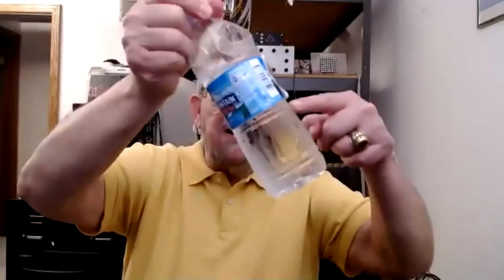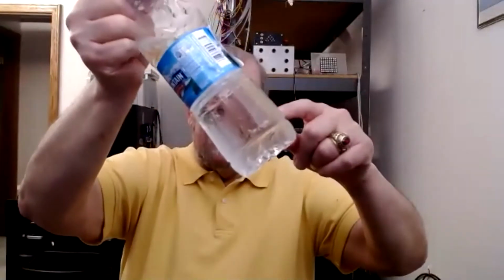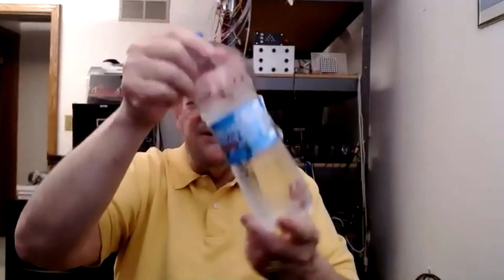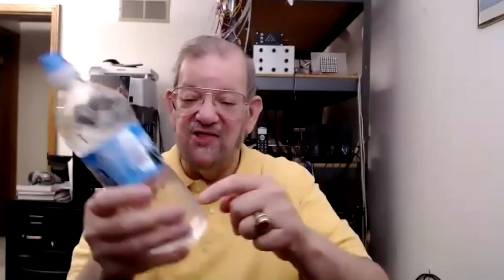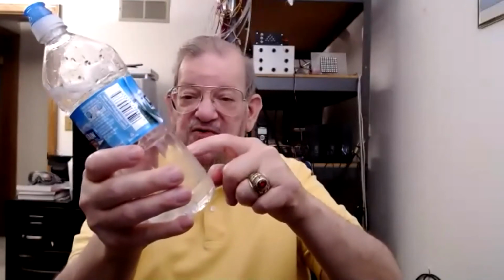If you look in this bottle, there's a lot of water molecules together to form a liquid. Remember the three states of matter: solid, liquid, and gas, and that's liquid at room temperature. But in this liquid, there are water molecules, two hydrogen, one oxygen.